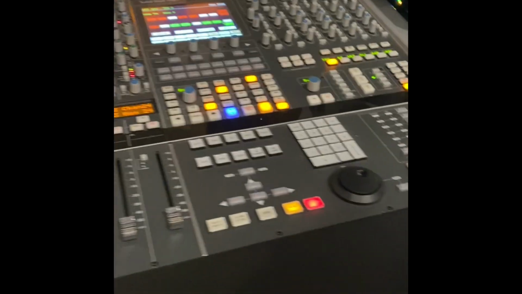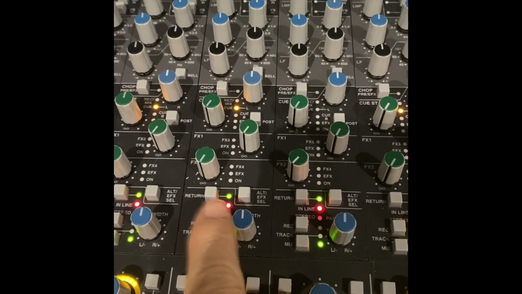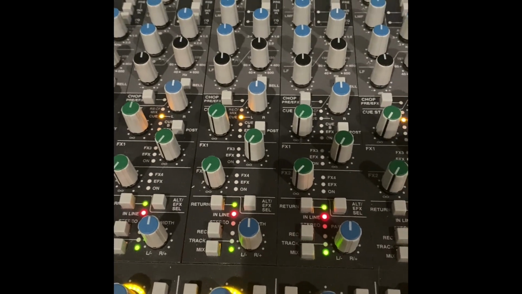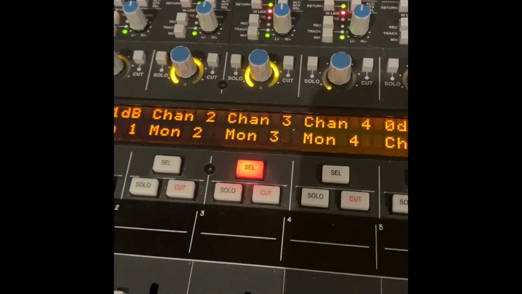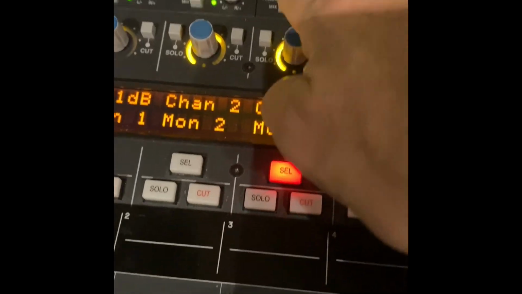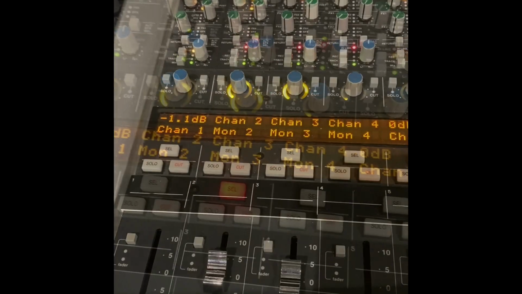Now I'm going to stop, and I'm just going to play back. And look how it has lit up the return button for me. I didn't have to touch that. AutoM just knows that we are only playing right now, and that if I want to hear what I just recorded on channel 3, we need to hit the return button. So it helps me manage that.